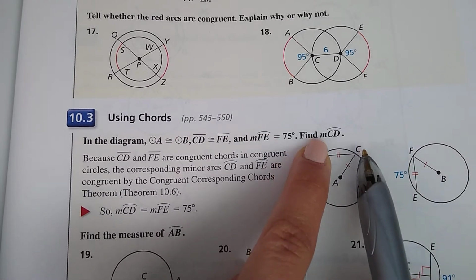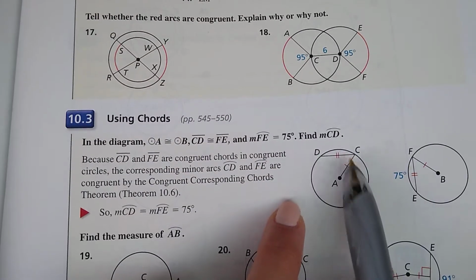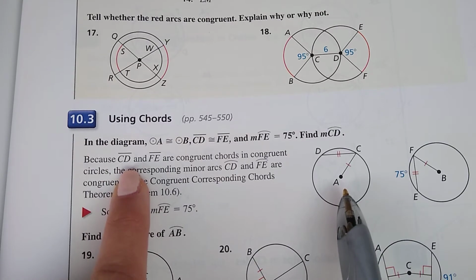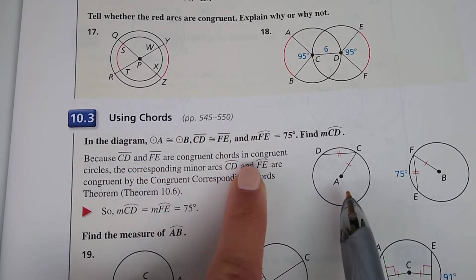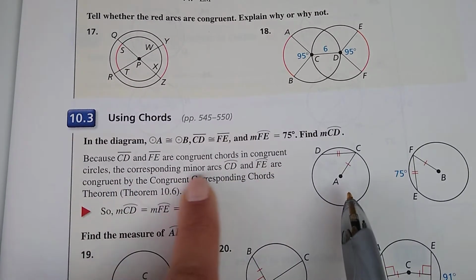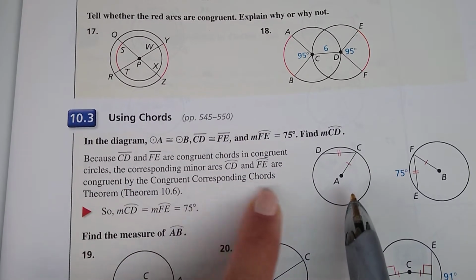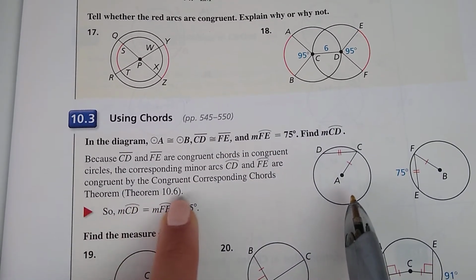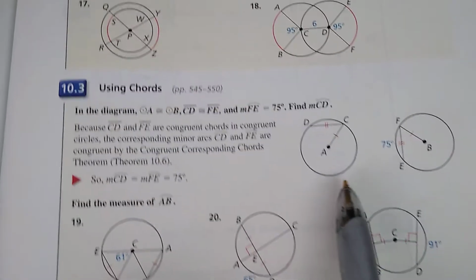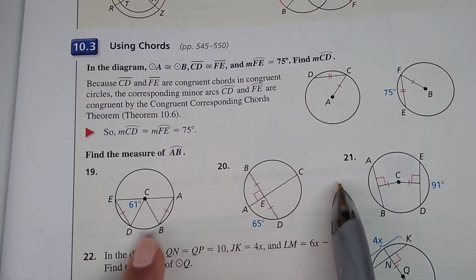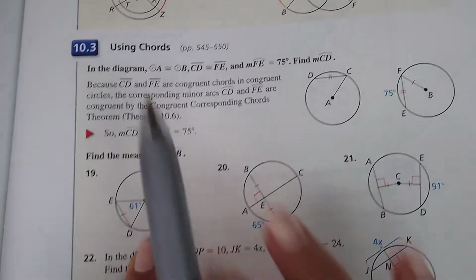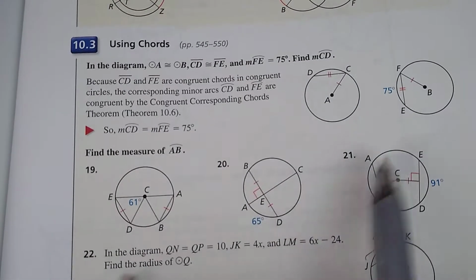Find the measurement of arc CD. Because CD and FE are congruent chords in congruent circles, the corresponding minor arcs CD and FE are congruent by the congruent corresponding chords theorem, theorem 10.6. That's just a little bit more information before we move on to these problems.